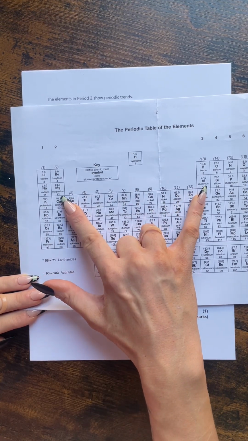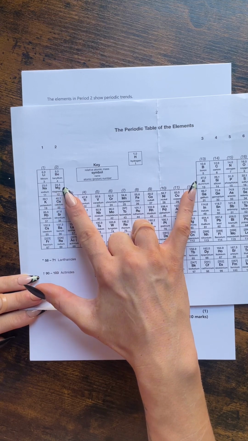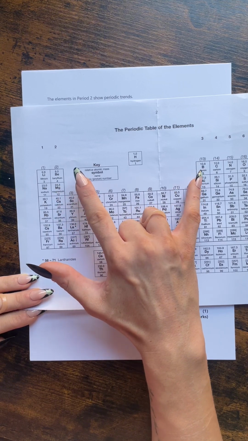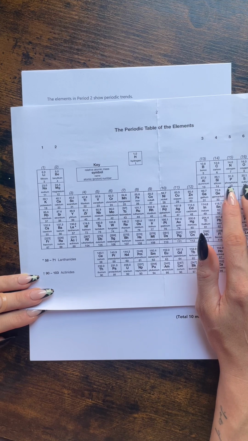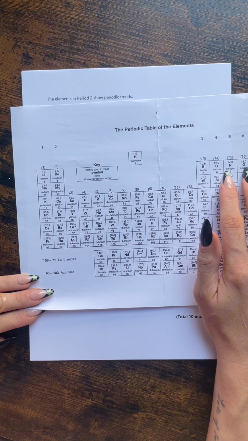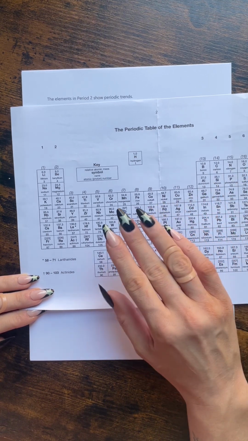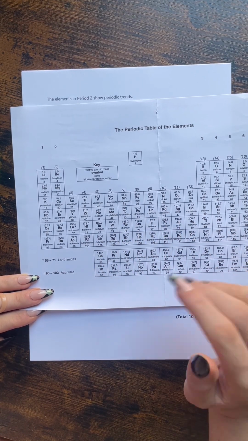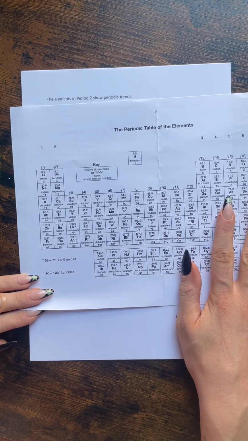So in period 3, you'd need to know that it's between magnesium and aluminium that there's a dip for aluminium, which we wouldn't expect. That would be matched in period 2 by there being a dip for boron that we wouldn't expect. And then the other is between phosphorus and sulfur. In period 3, sulfur is less than phosphorus, which we wouldn't expect. That's also mirrored in period 2, with oxygen being less than nitrogen, that we wouldn't expect. So if it talks about period 2, you are basically using your knowledge of period 3 and applying that to these particular elements.